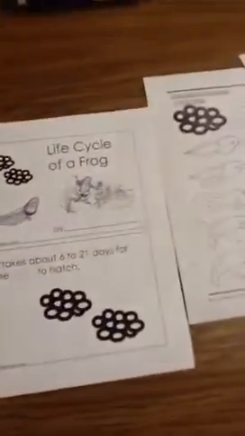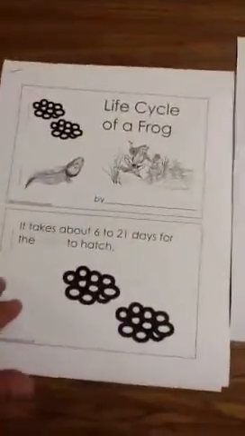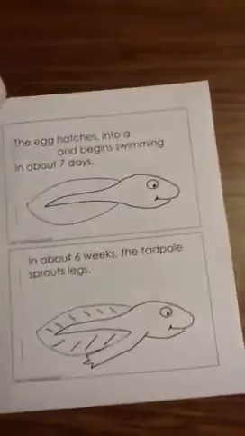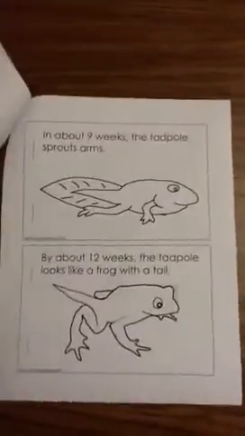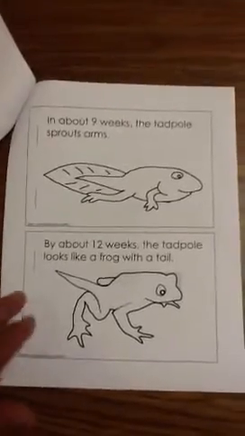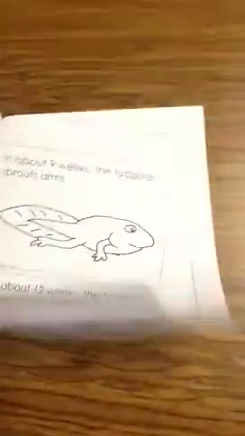Moving on over here, I've got another book that talks of reproduction and development. This one's a little different. This one actually has the pictures in detail for English language learners and for students with special needs.